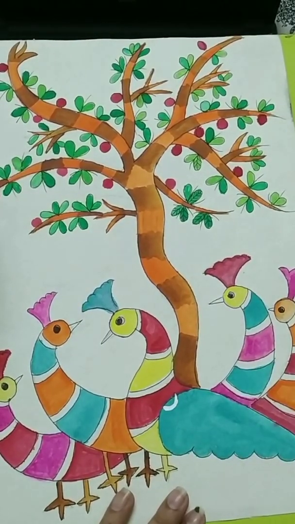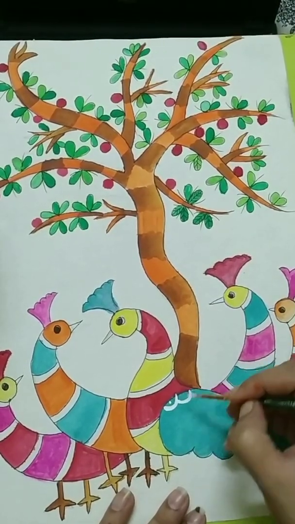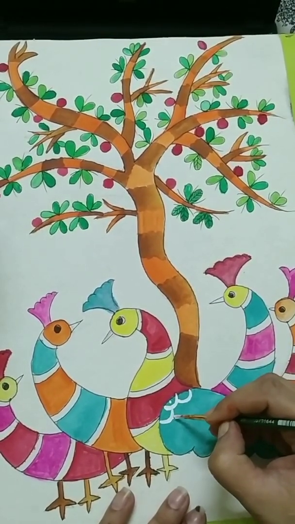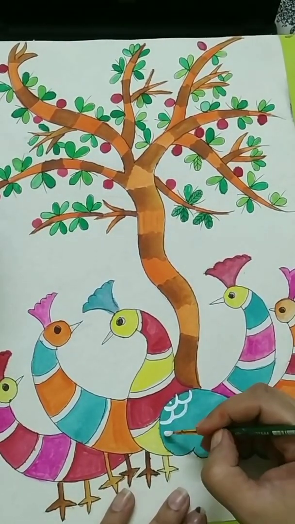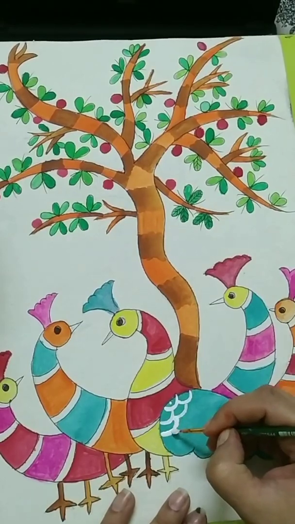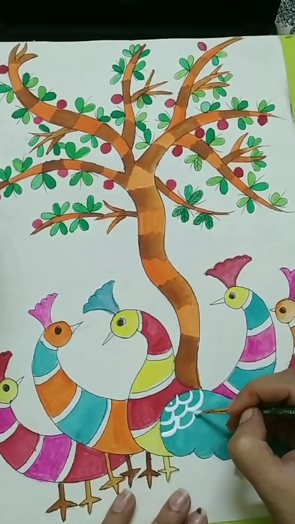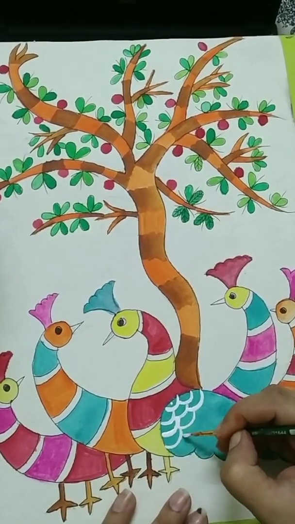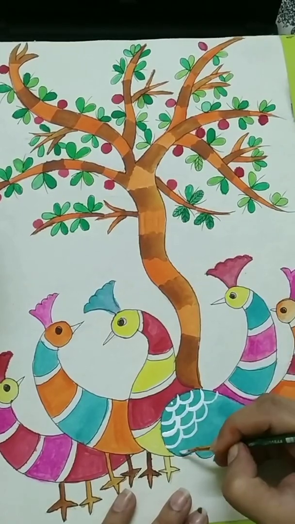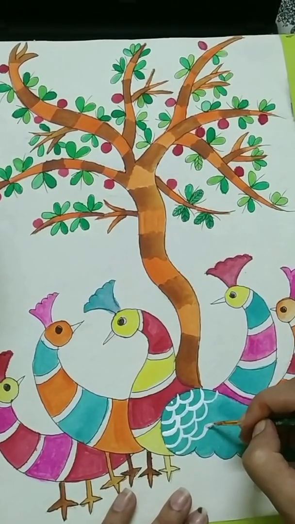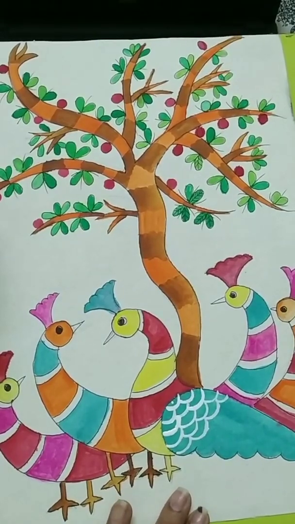Hope it is visible. A dot in between. This is how you can keep on making patterns. You can do practice of patterns on a separate sheet before you begin. See, this is how you can complete the picture. You can change pattern in between if you like to.